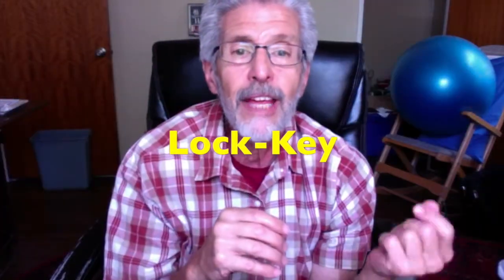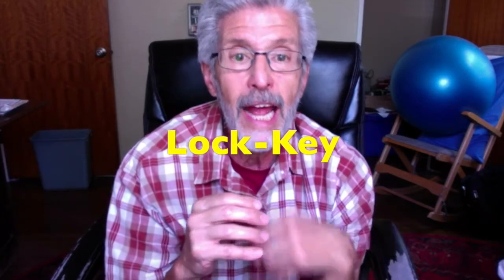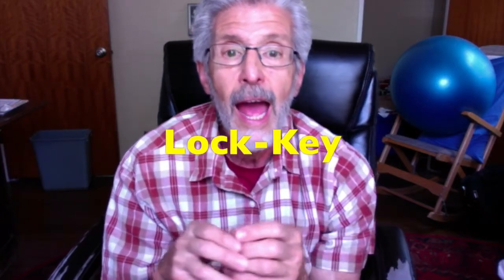But the lock and key theory is the theory that has succeeded in explaining how chemical message number 1 influences only particular cells that have the receptor for chemical message number 1, and chemical message number 2 influences only cells that have the receptor for chemical message number 2. And in each case, we're talking about a lock and a key phenomenon. Now, I'm going to show you some graphics very shortly that will hopefully make this more clear.